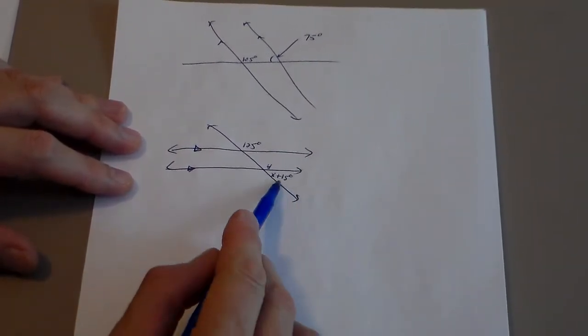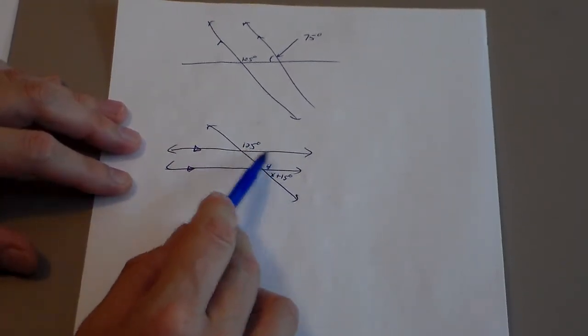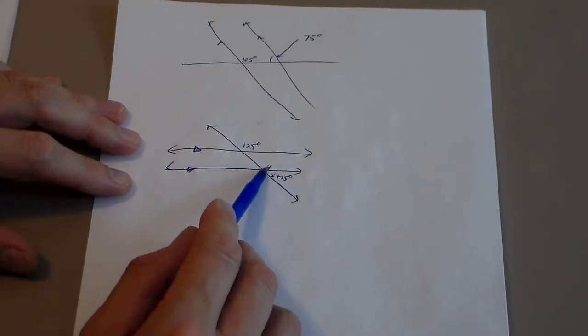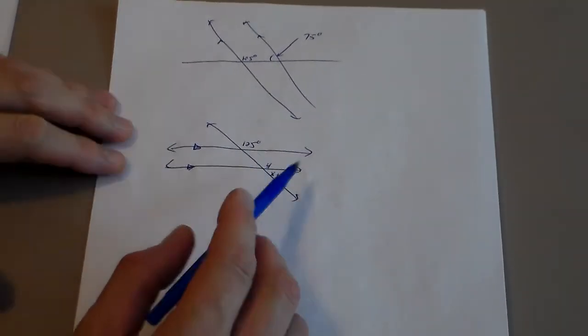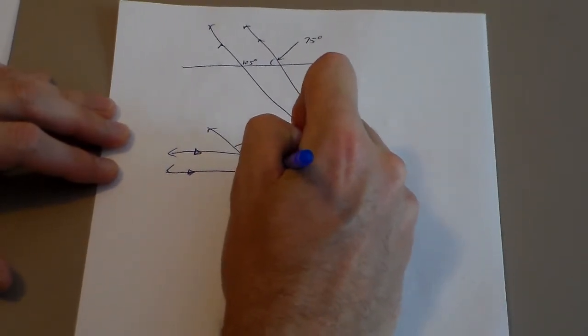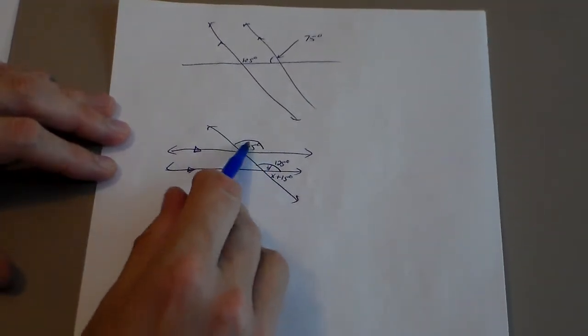So I want to find out what x is. But when I look at this angle and this angle, there's no relationship there, okay? I don't have a name for those. They're not alternate exterior, they're not corresponding, they're not anything. Okay, so I think they put the 4 there because they think that you're going to have to use that. So if this is 125, I can say that angle 4 is 125 because these two are corresponding.